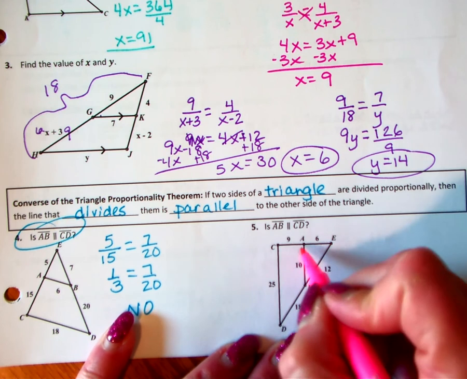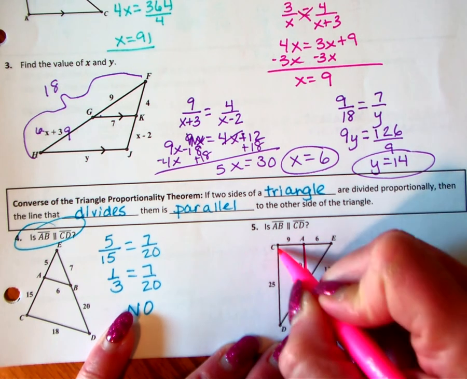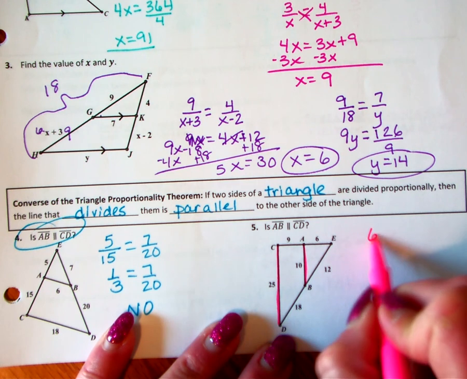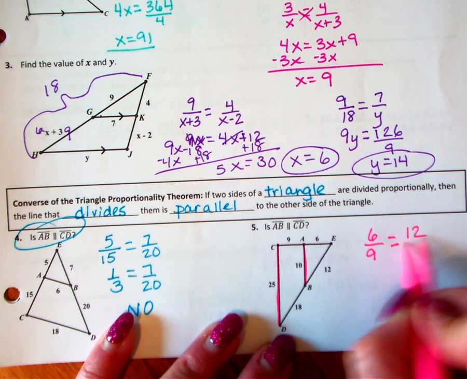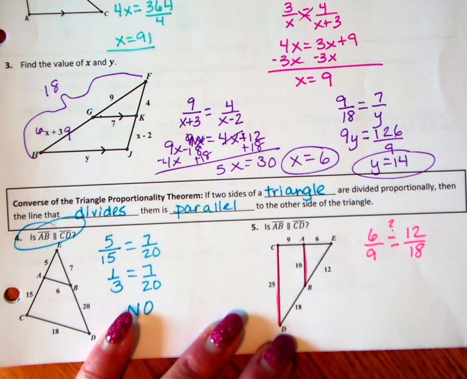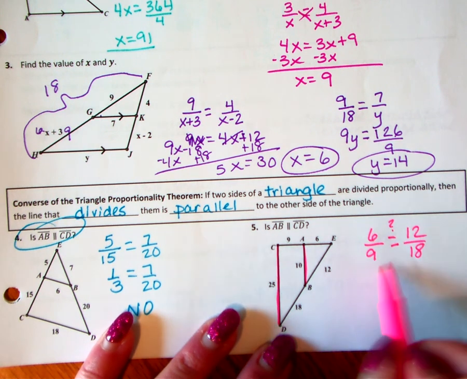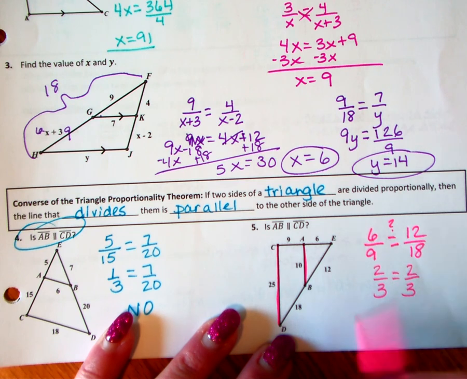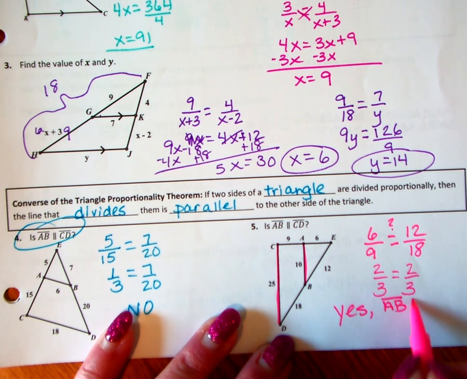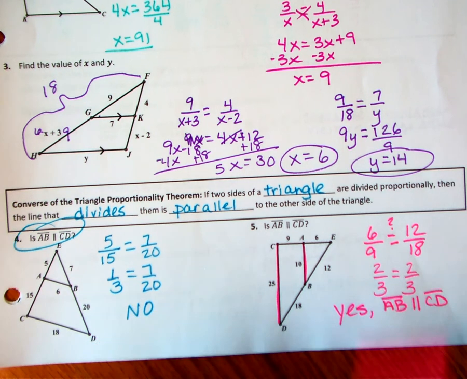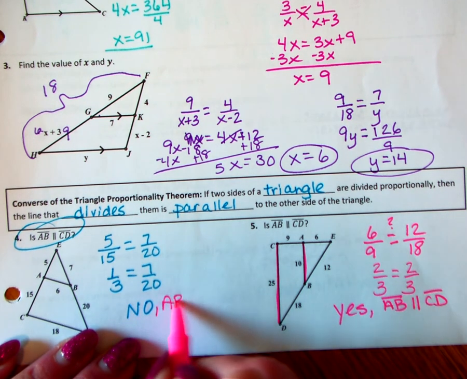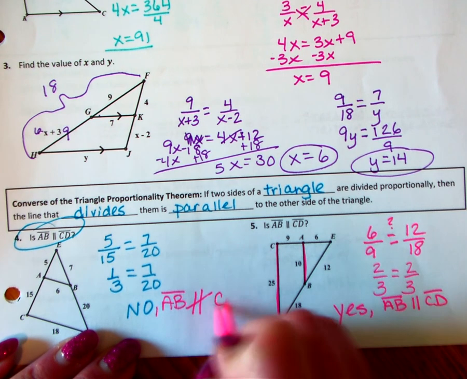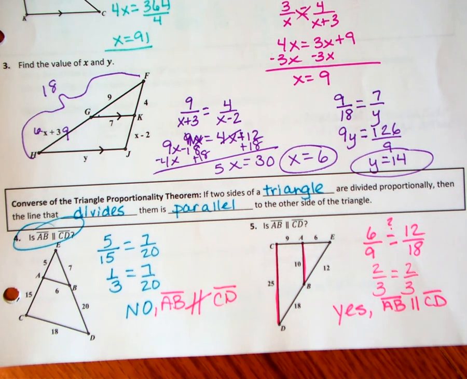Okay, so here we're going to check our proportions, and we're checking to see if AB is parallel to CD. So we're going to say 6 over 9 is equal to 12 over 18, and that's what we're checking to see. Put a little question mark there. If I reduce that, I get 2/3 equal to, divide by 6, 2/3. So my answer is yes, AB is parallel to CD. Here I probably should say no, AB is not parallel to CD. Just put a slash through the parallel line.